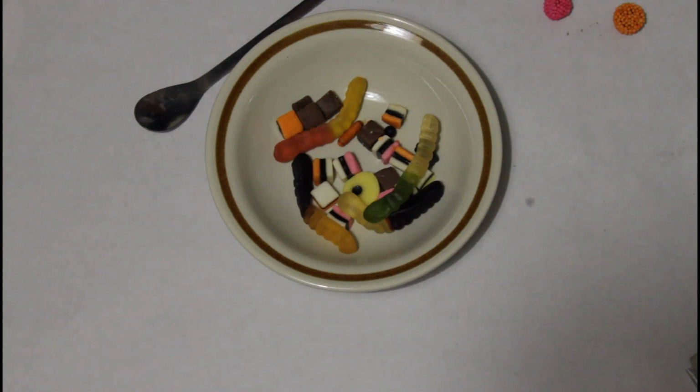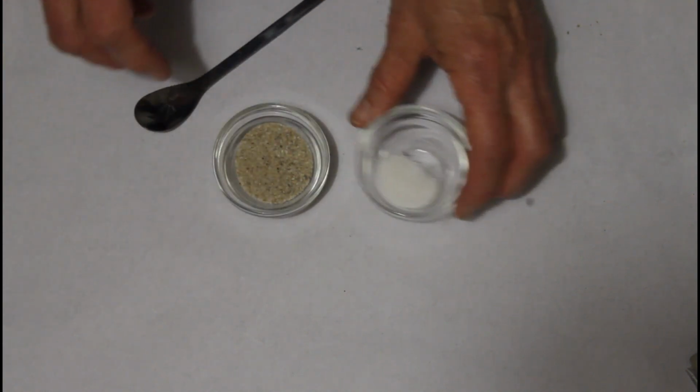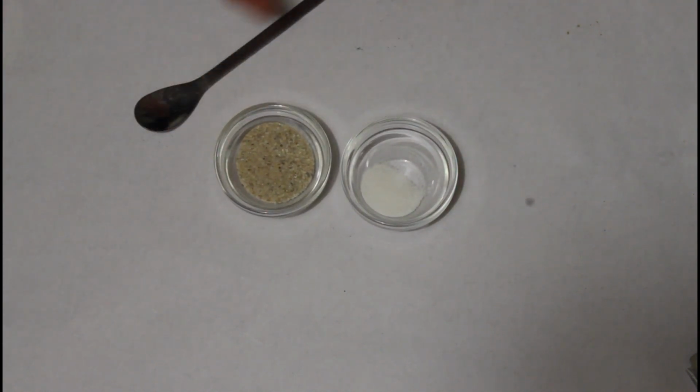It's got its same ordinary taste that it always would have. Just because they've been mixed in a group, it hasn't changed the flavor. Number 5 says we must investigate the properties of salt and sand. So I have some salt and I have some sand.